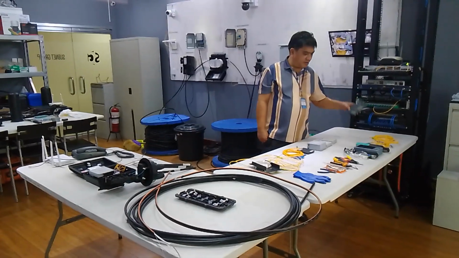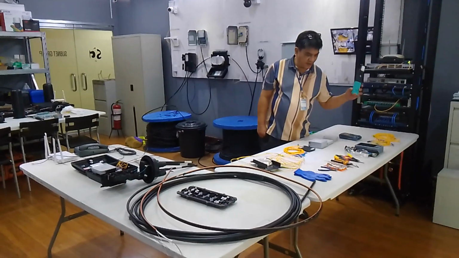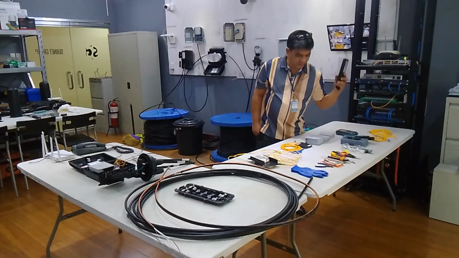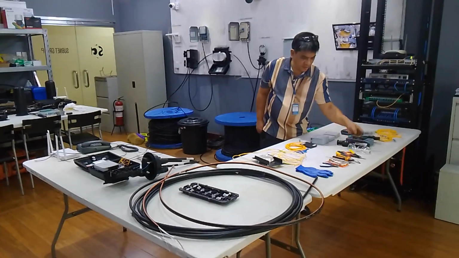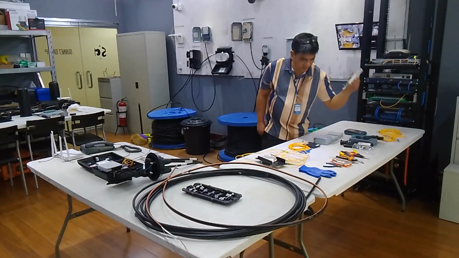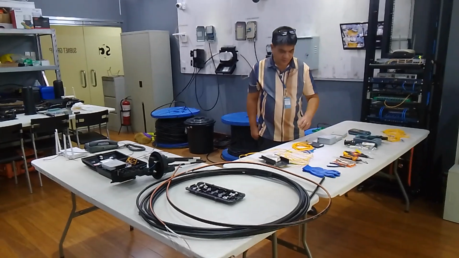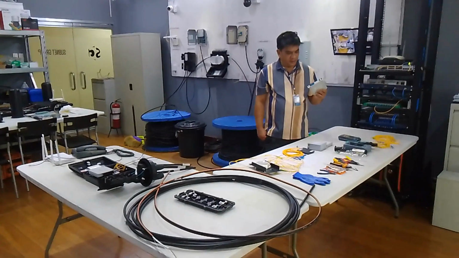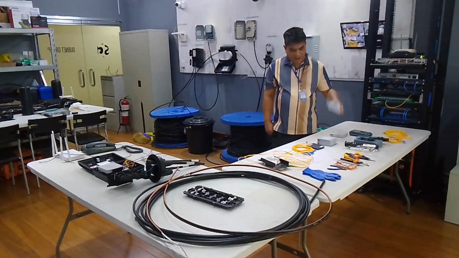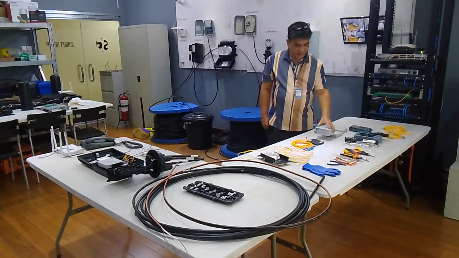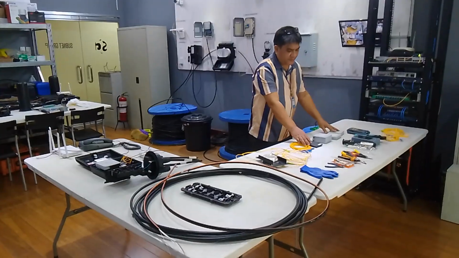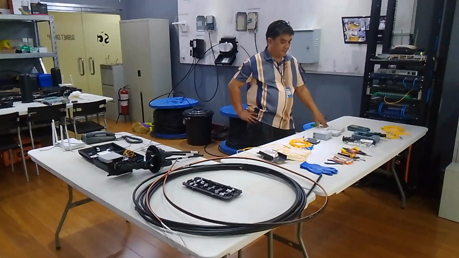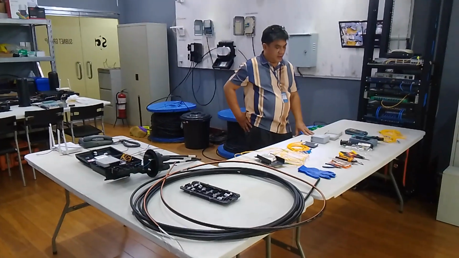We have the power meter, cable finder or signal finder, OTDR, microscope for connector inspection, digital hook locator, connector cleaner, and some of the tools that are required. Now I am using the splitter 1x4, 1x8, 1x16. These splitters are all planar type, or what we call PLC. So there is no ratio here.